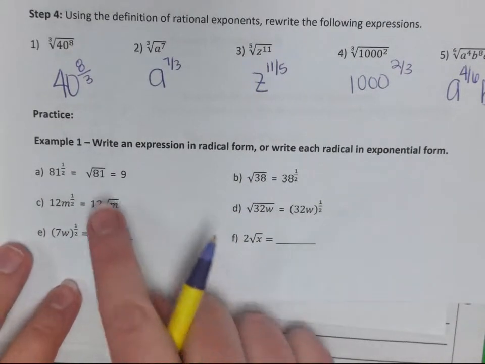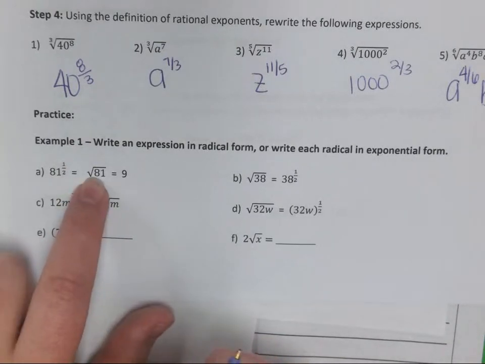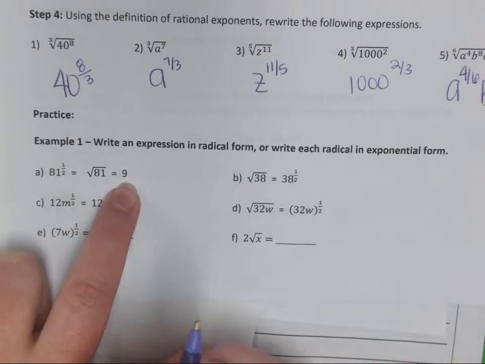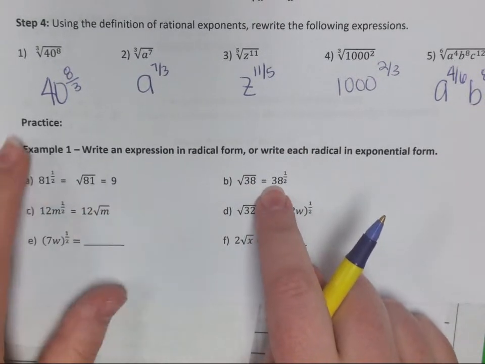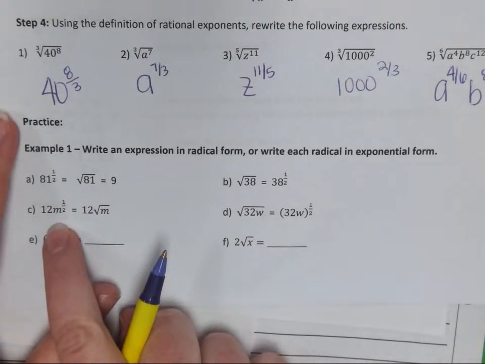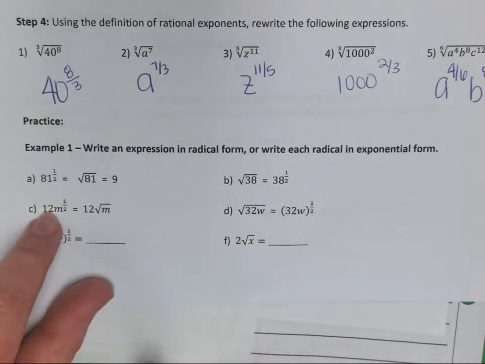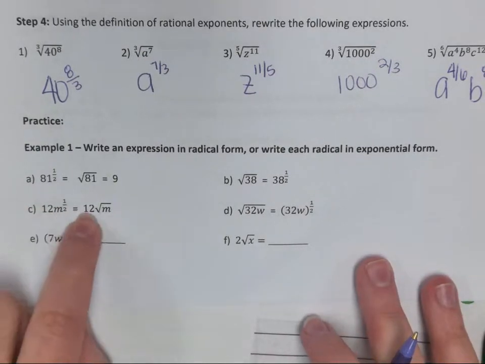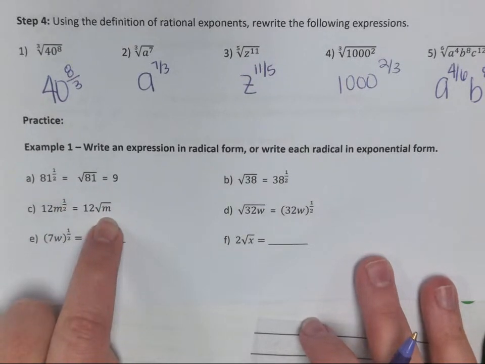Okay, so for our practice, 81 to the 1/2 power is the same thing as the square root of 81, which is 9. The square root of 38 is the same thing as 38 to the 1/2 power. Okay, 12m to the 1/2. Now notice that 12 does not have the exponent, so that 12 stays the same. And m to the 1/2 is the same thing as the square root of m.